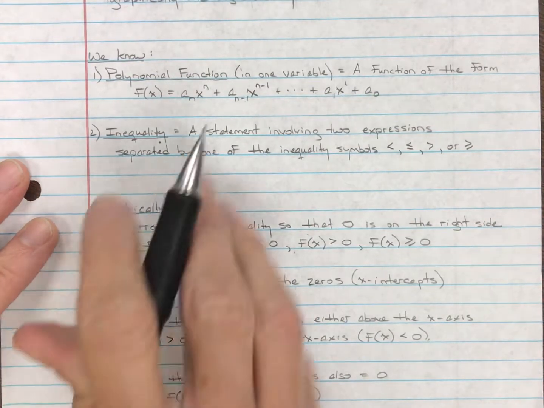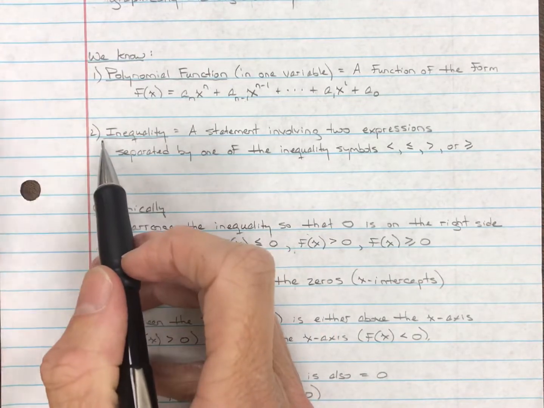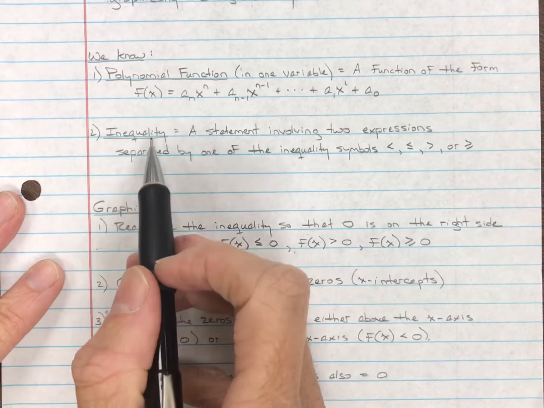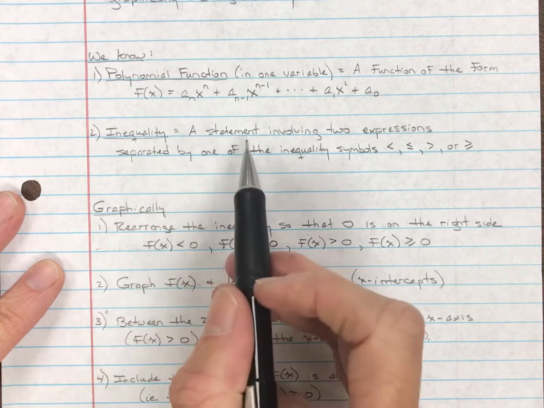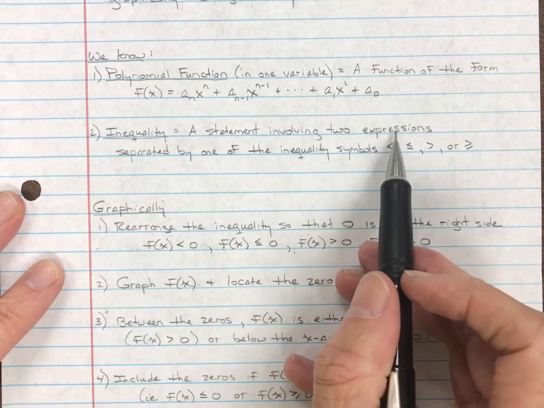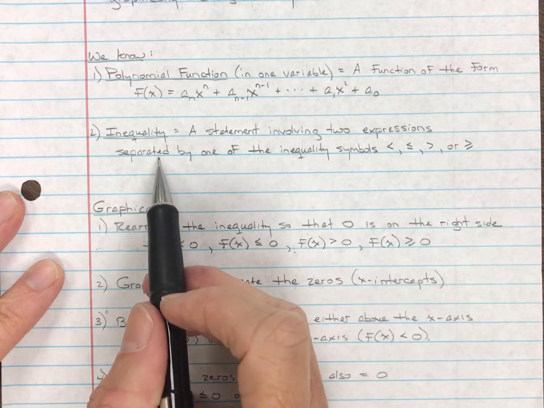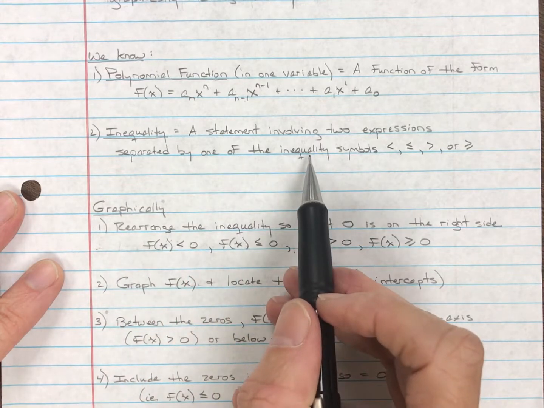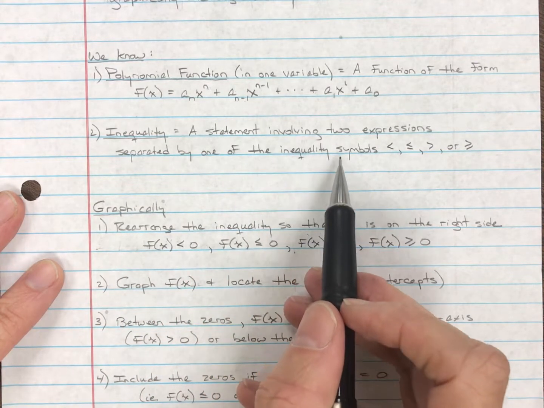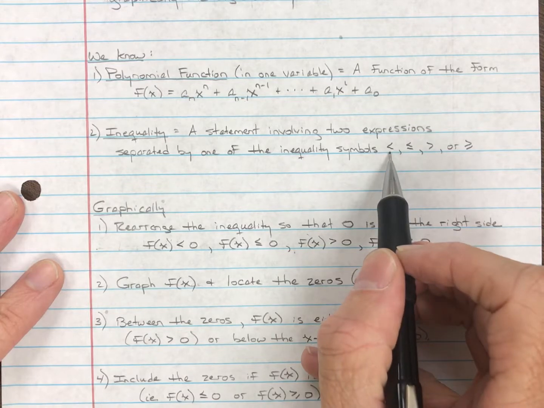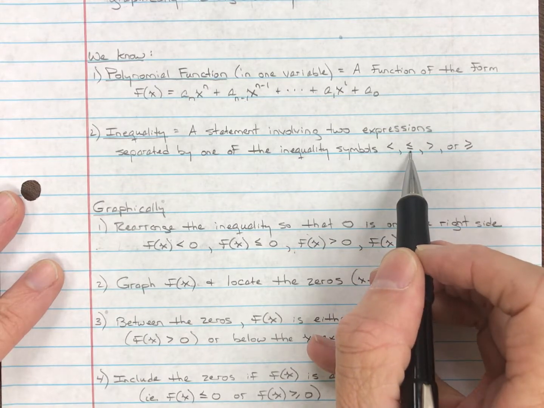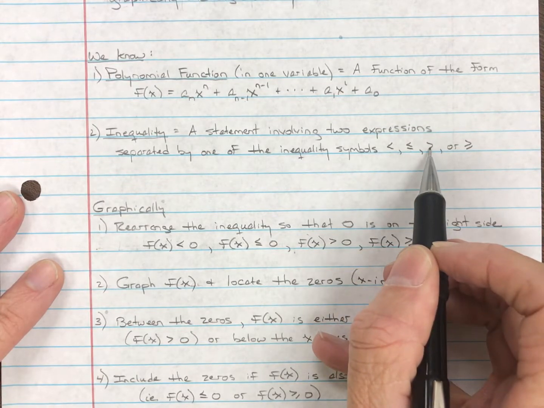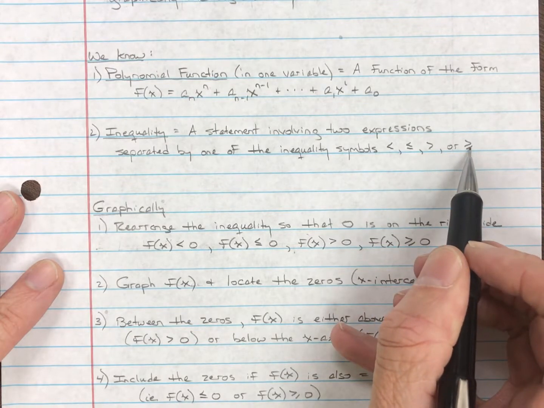And let's also recall, number 2, what an inequality is. An inequality is a statement involving two expressions separated by one of the inequality symbols: less than, greater than, less than or equal to, greater than or equal to.